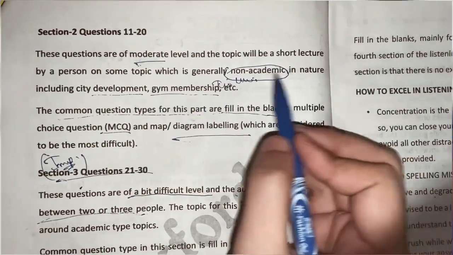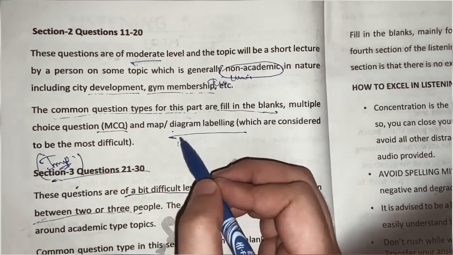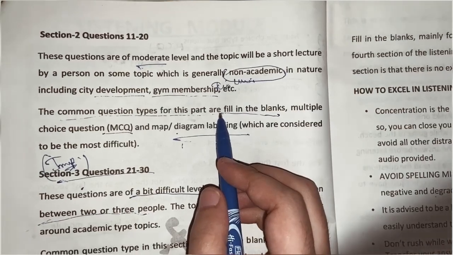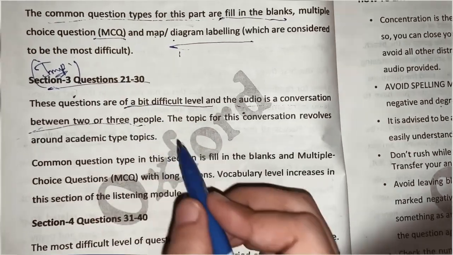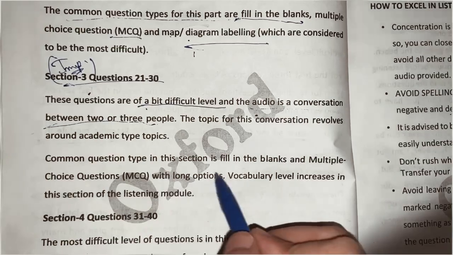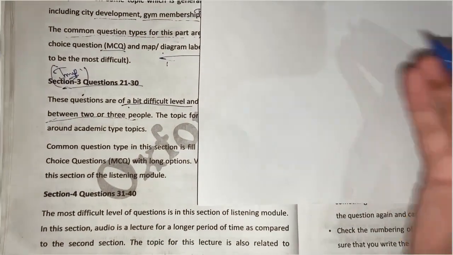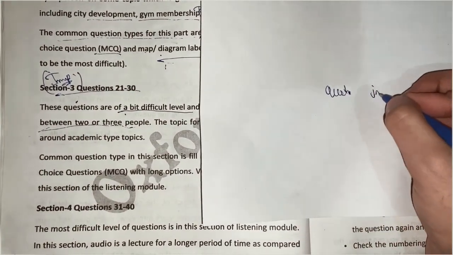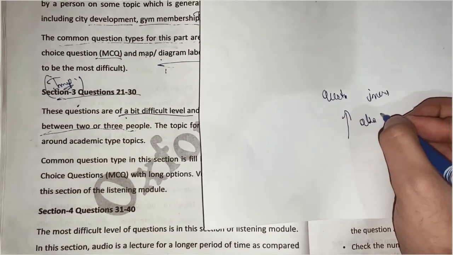And in section 2 these questions are of moderate level, and the topic will be a short lecture by a person on a topic. So common questions for this part are filling the blanks, multiple choice questions, and maps and diagrams, which I consider to be the most difficult type of questions. And in section 3 these questions are of a little bit difficult level. The audio is a conversation between 2 or 3 people now, so this might be difficult for you, but you have to solve this as you have to score well in the IELTS exam, so you need to practice this. But it is very easy once you practice, so it will be very helpful for you.